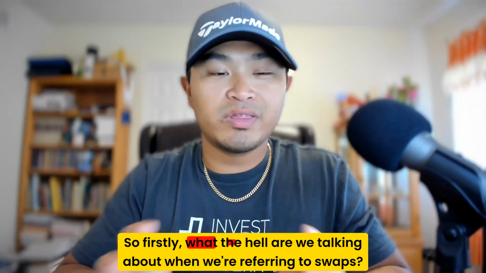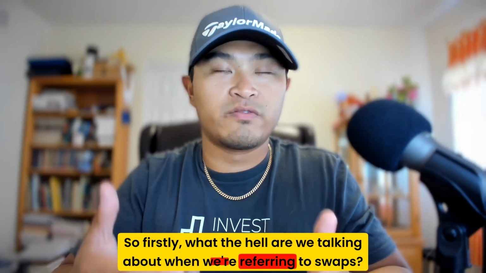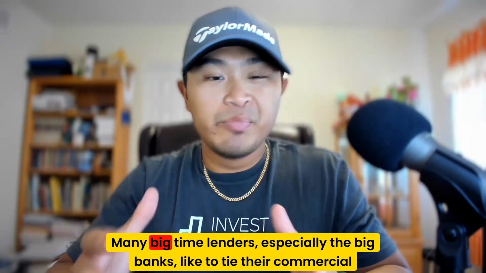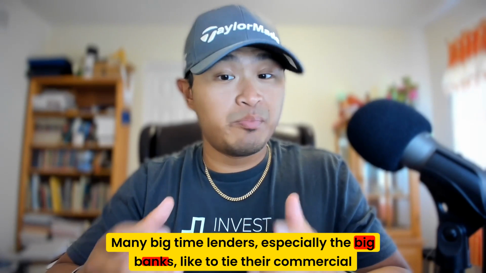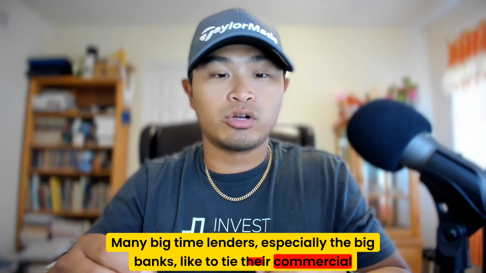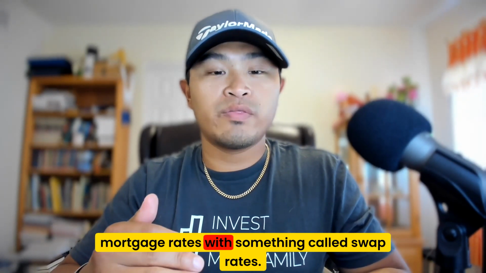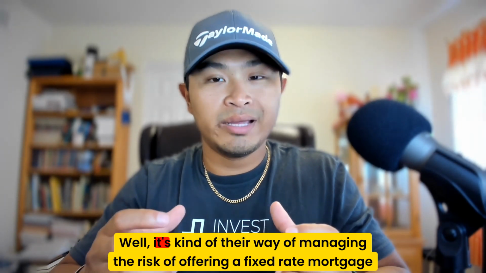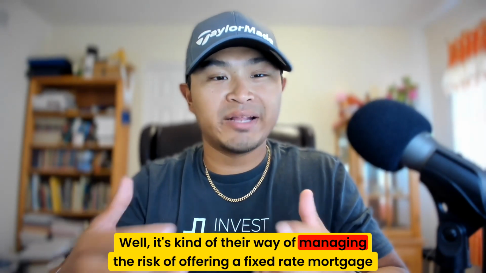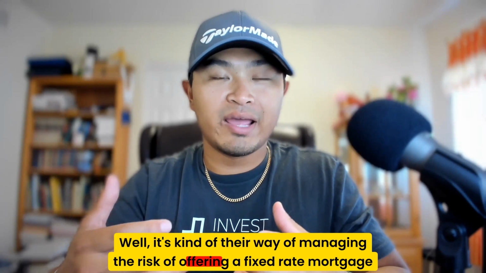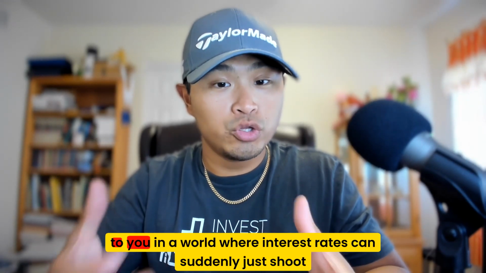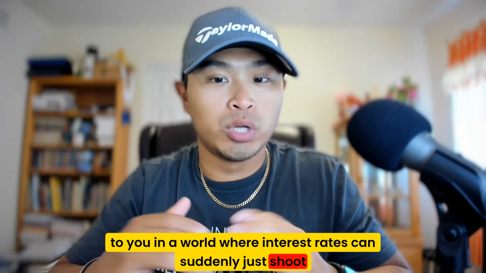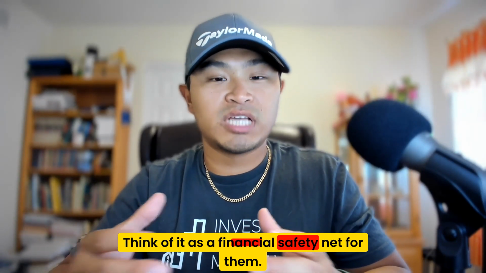So firstly, what are we talking about when we're referring to swaps? We're going to break it down. Many big time lenders, especially the big banks, like to tie their commercial mortgage rates with something called swap rates. Why? Well, it's kind of their way of managing the risk of offering a fixed rate mortgage to you in a world where interest rates can suddenly just shoot up. Think of it as a financial safety net for them.